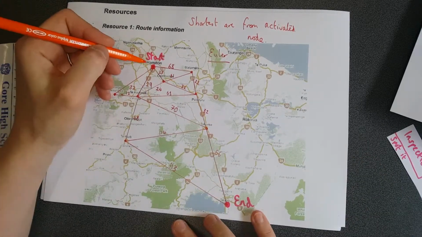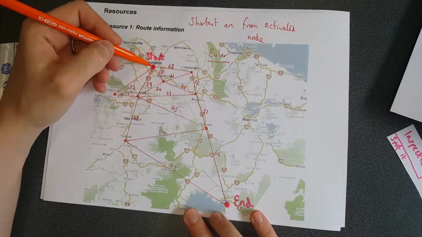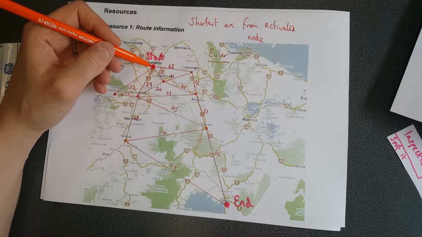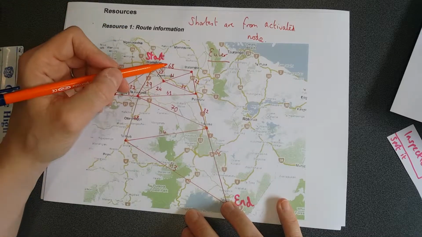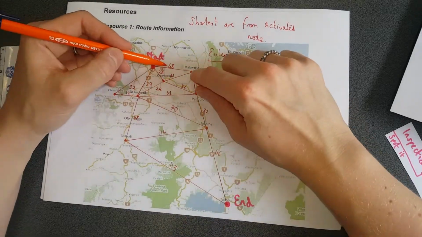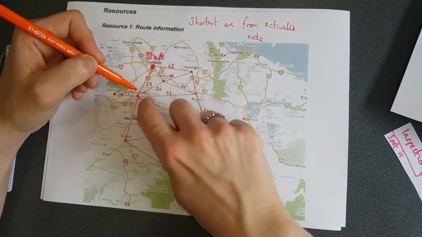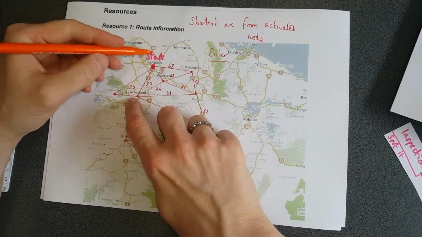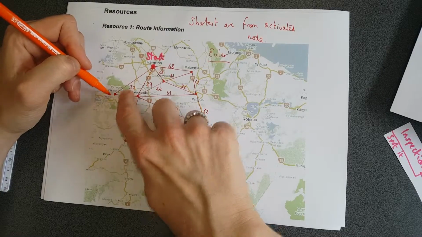So we're going to start at Hamilton, and we're going to go down the smallest node from it. So to Matamata it's 68 kilometres, to Cambridge it's 23, to Tiawamutu is 29, and Purongia is 32.